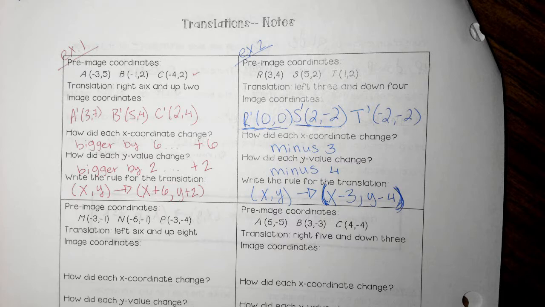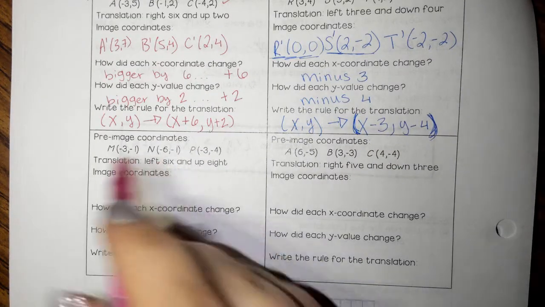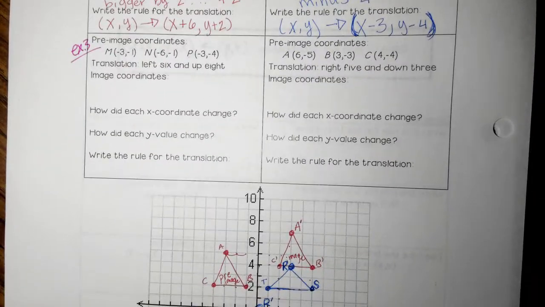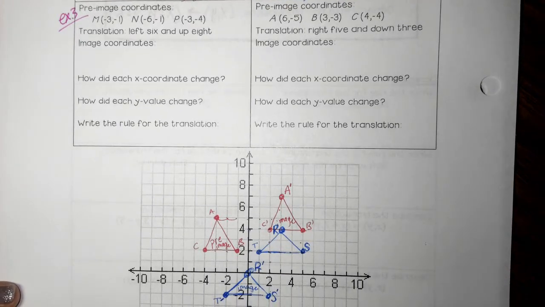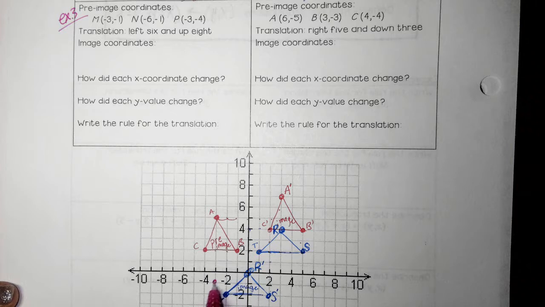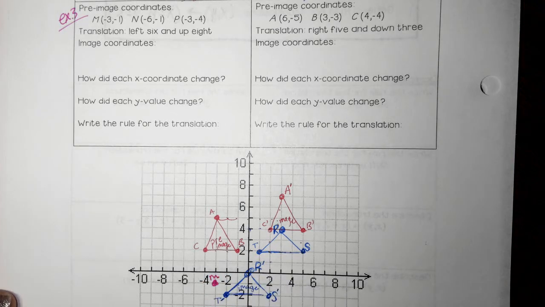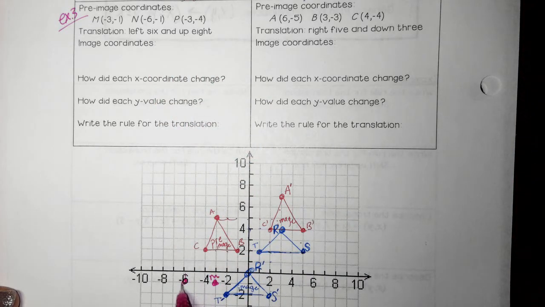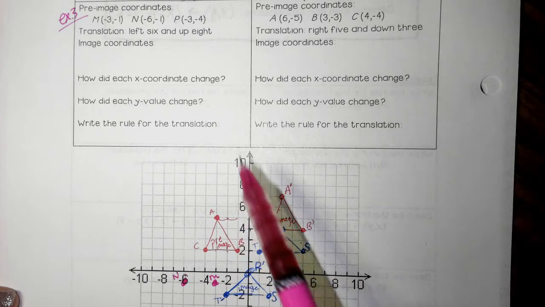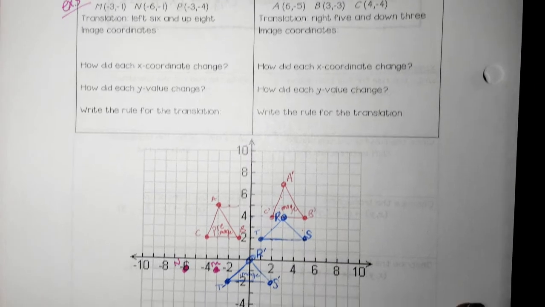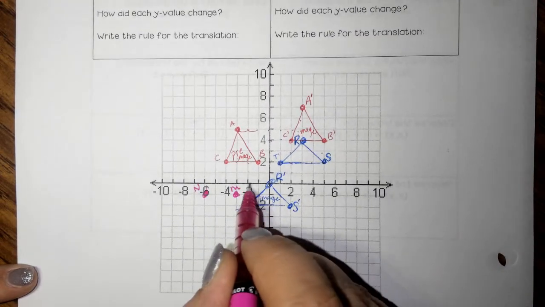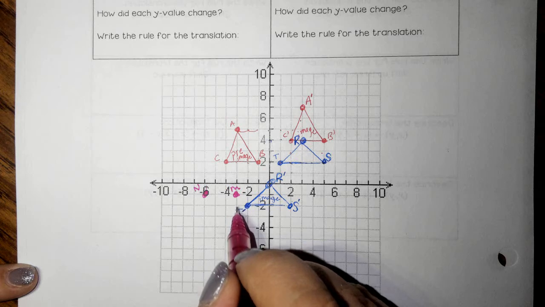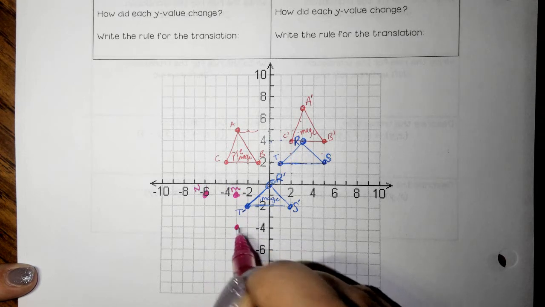Okay, next we'll look at this translation. M, N, and P. M is located at negative 3, negative 1. Negative 1, 2, 3, negative 1 is M. N is located at negative 6, negative 1. Negative 6, negative 1 is N. And P is at negative 3, negative 4. P is at negative 3, negative 1, 2, 3, 4. This is P.